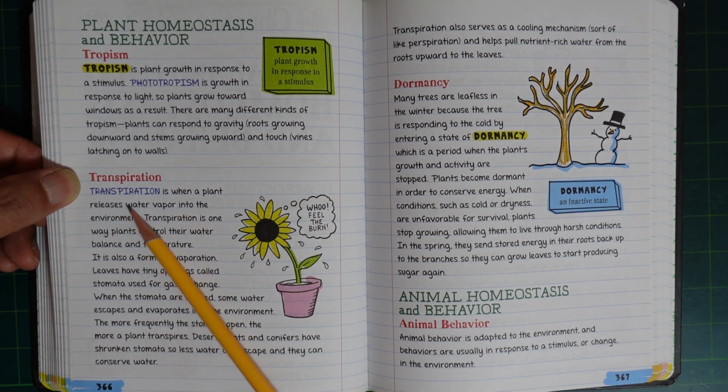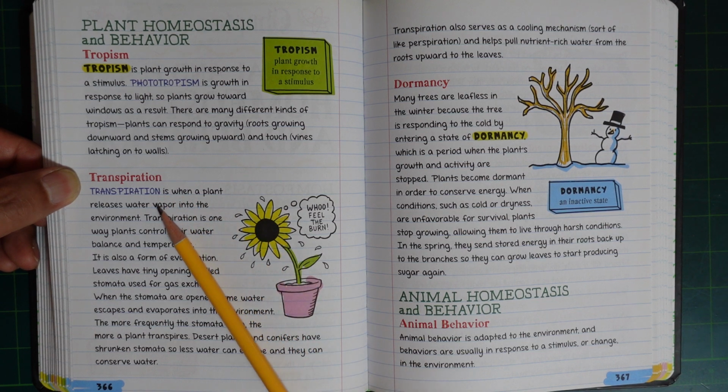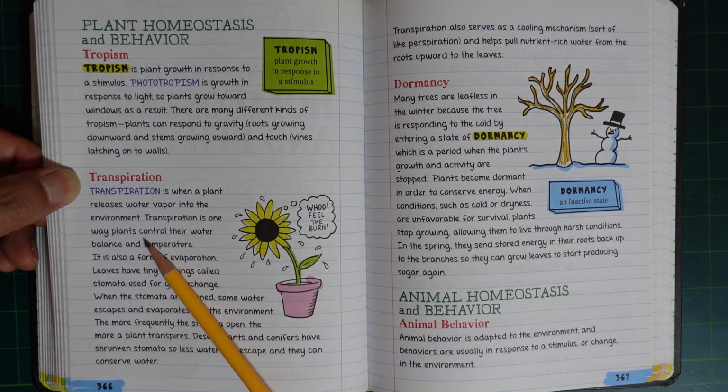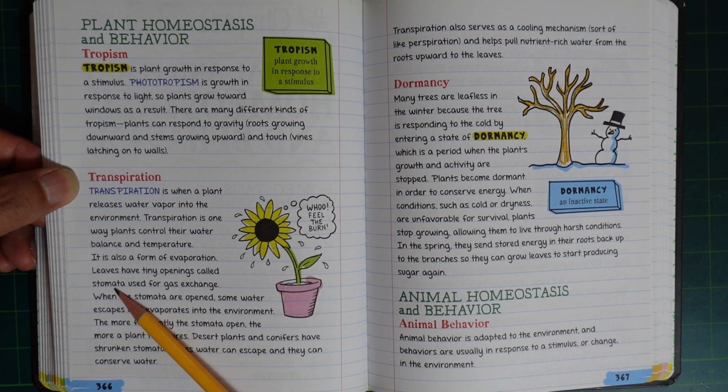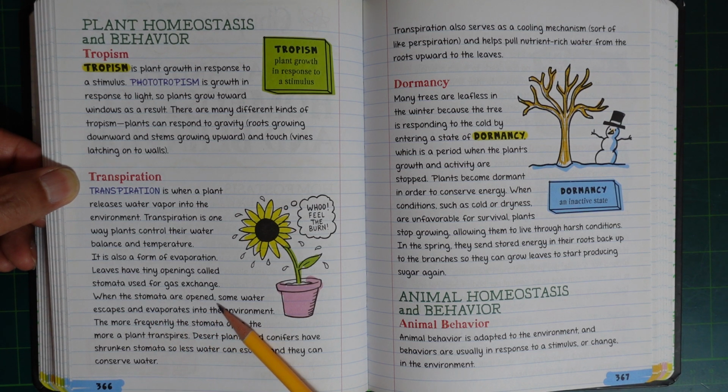Transpiration. Transpiration is when a plant releases water vapor into the environment. Transpiration is one way plants control their water balance and temperature. It's also a form of evaporation. Leaves have tiny openings called stomata used for gas exchange. When the stomata are open, some water escapes and evaporates into the environment. The more frequently the stomata open, the more the plant transpires.